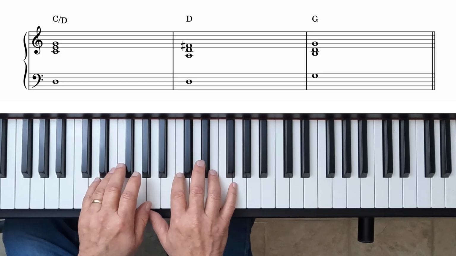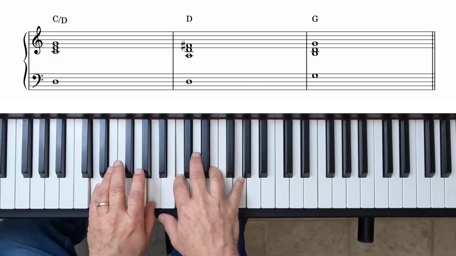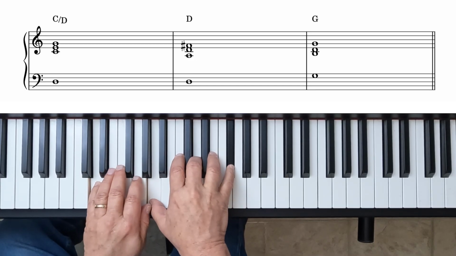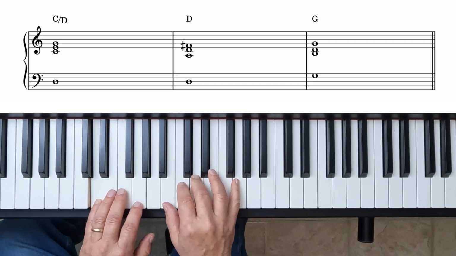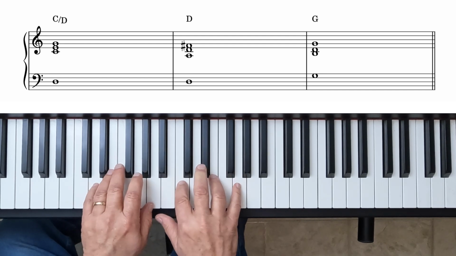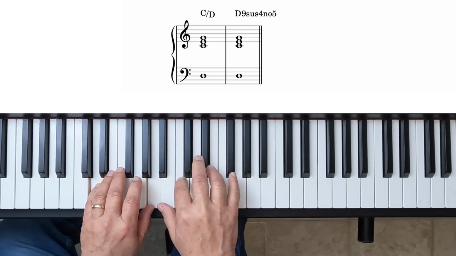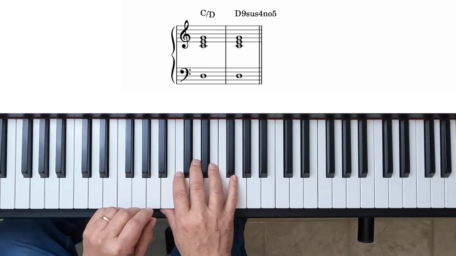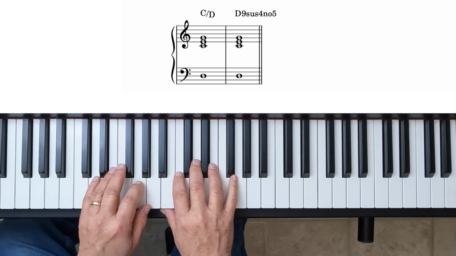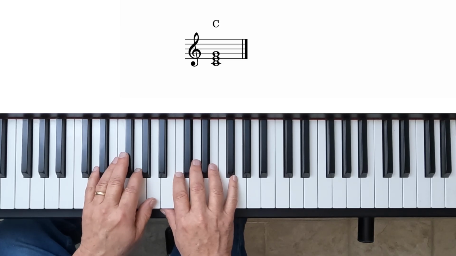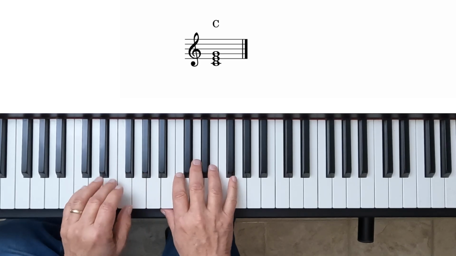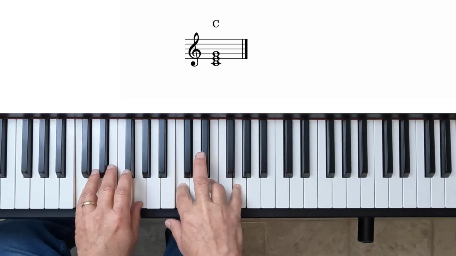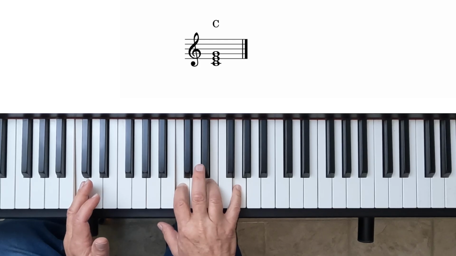Now, C over D often resolves to D, which then takes you to G. And it's actually identical to, and don't worry if you don't quite understand this yet, but it could be called D9 sus 4, no fifth. So as you can see, this gets very complex, but it all starts from this basic C major chord.